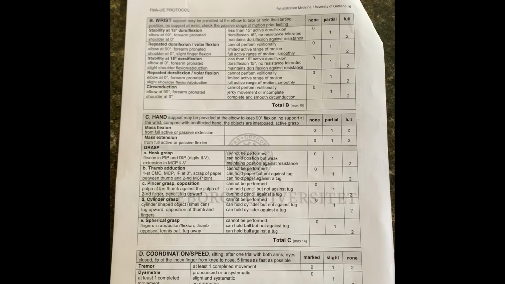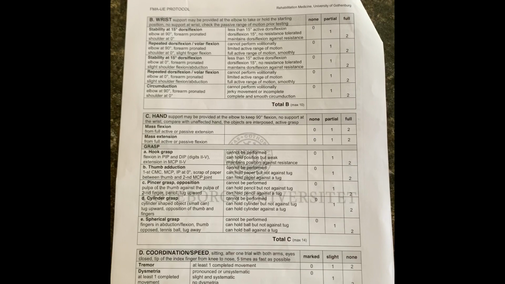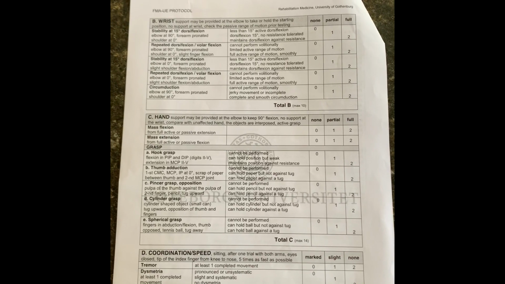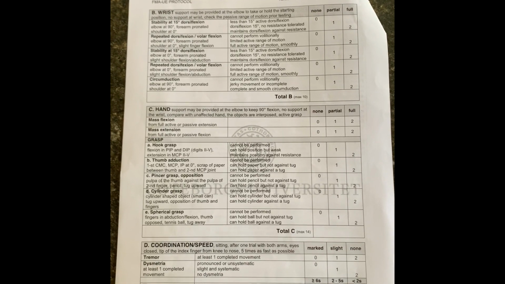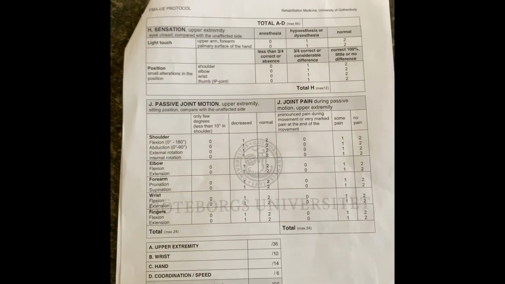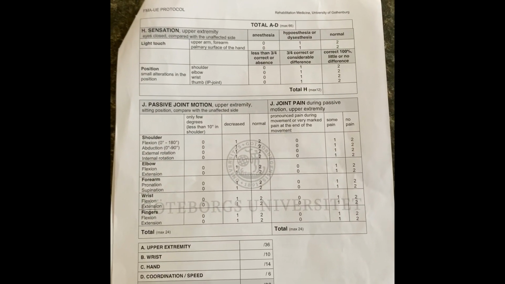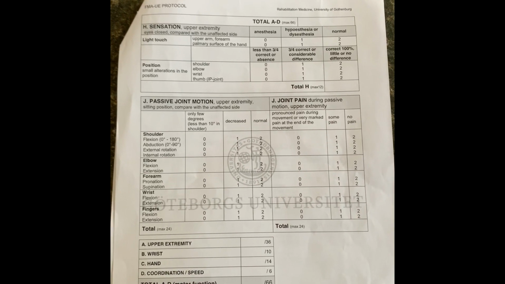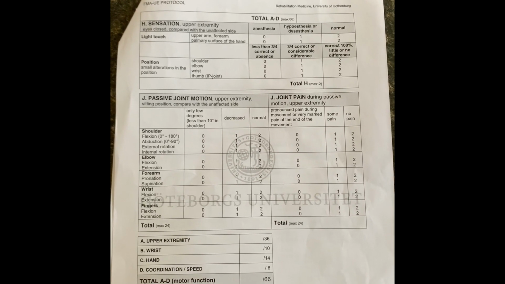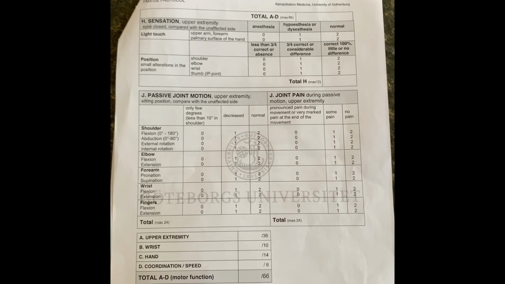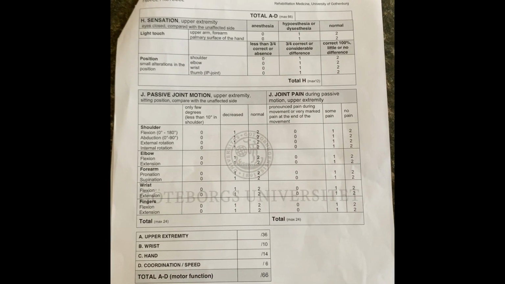If administering this assessment, you may want to have the manual nearby when scoring for detailed instructions. On the last page, you can record each score for each individual section. A, B, C, and D go into the total for motor function, while H and J are separate scores.